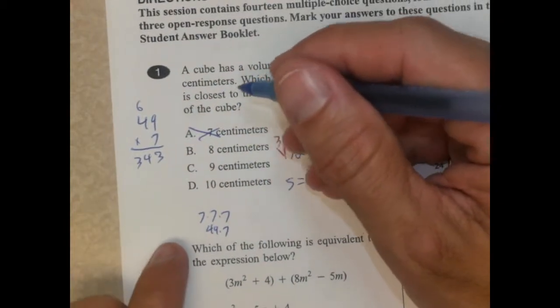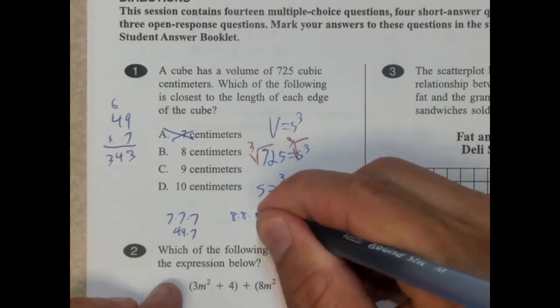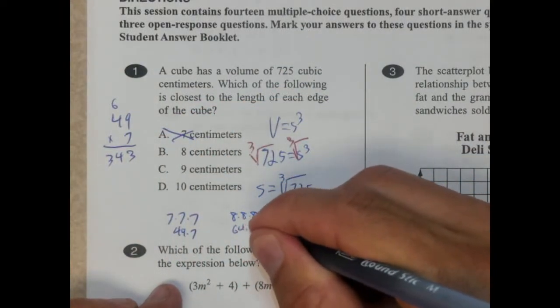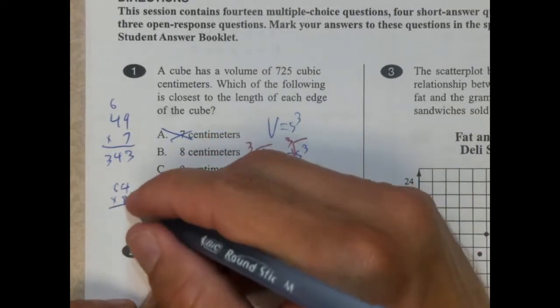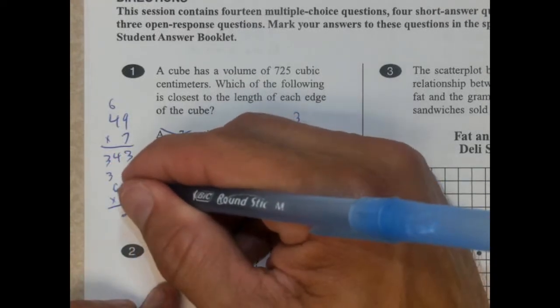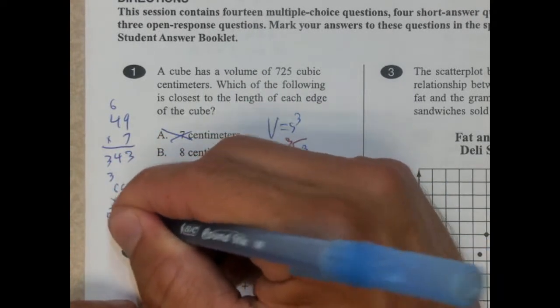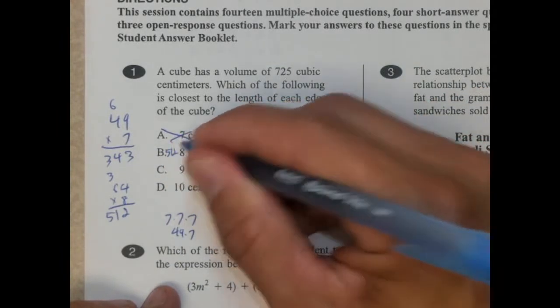Let's try 8. So 8 times 8 times 8. 64 times 8 is going to be, let's see, 4 times 8 is 32. 6 times 8 is 48, plus 3 is 51, so 512. Probably not, but let's put 512 here.